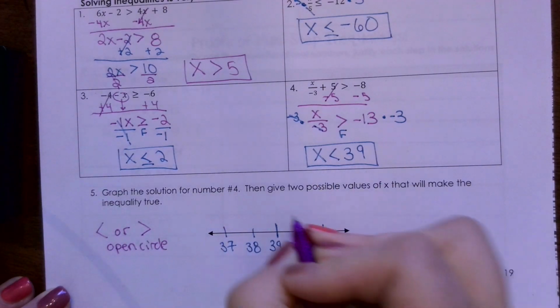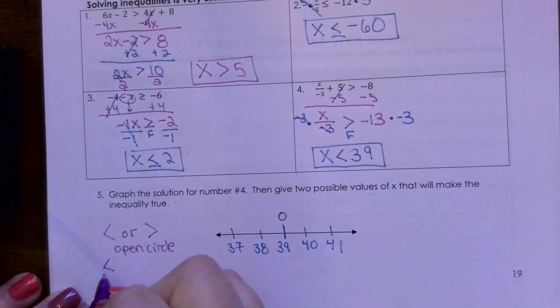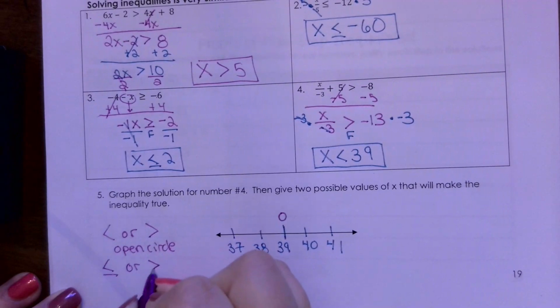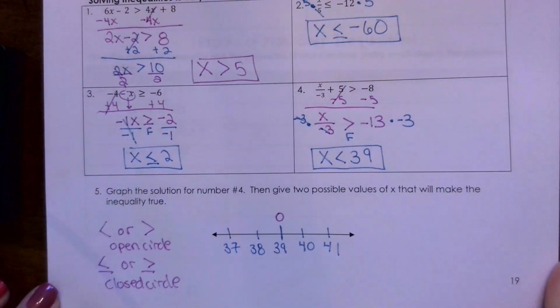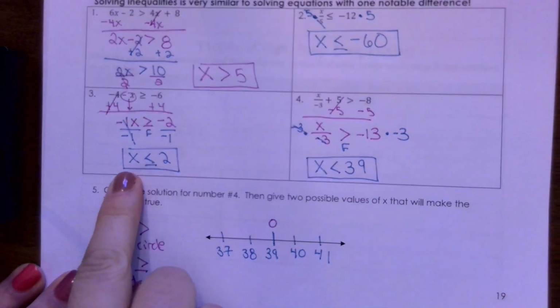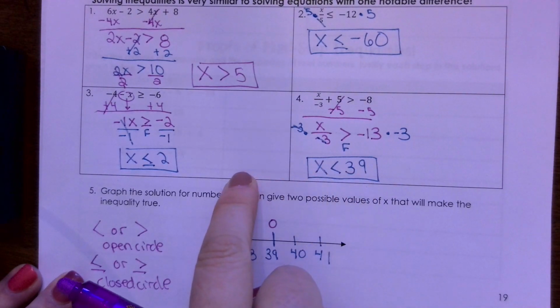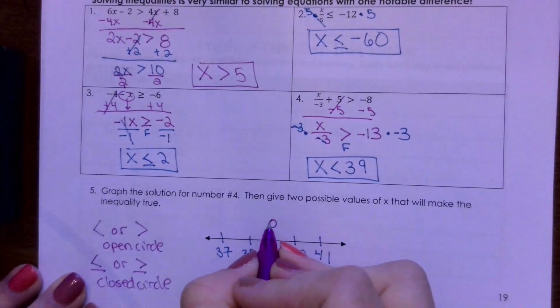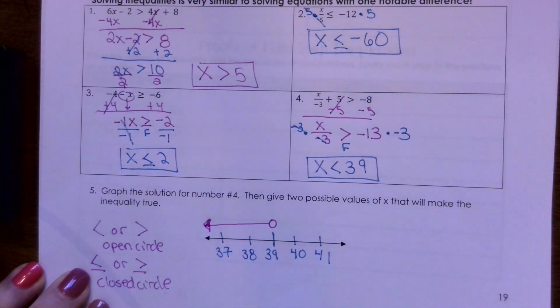So I will put an open circle here at 39. And for my less than or equal to or greater than or equal to, you use a closed circle. What I really like about graphing inequalities is if my variable is first, this inequality is pointing the direction in which my line will go. So it is pointing this way, less than 39.